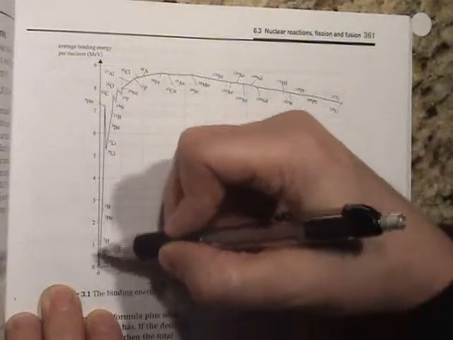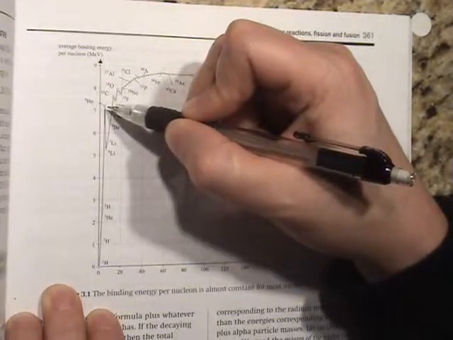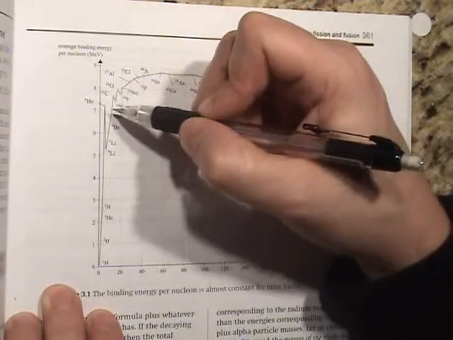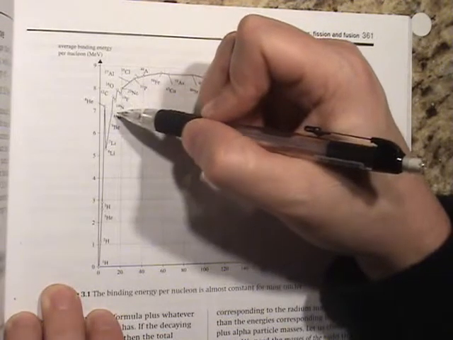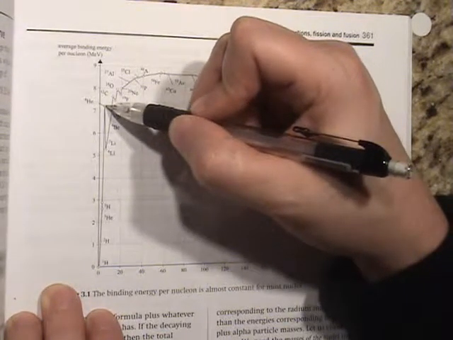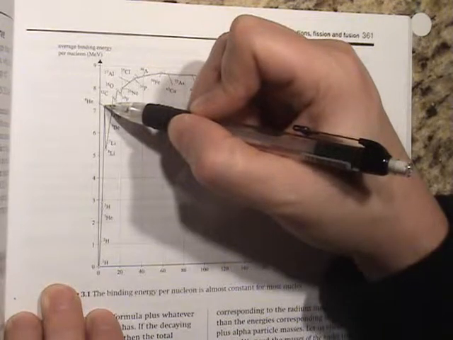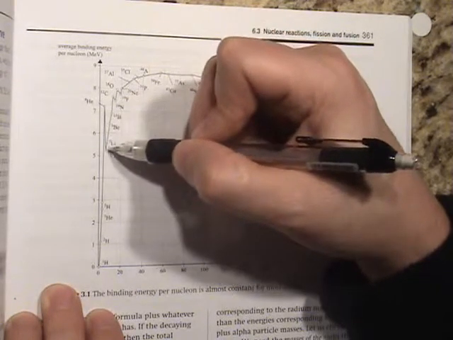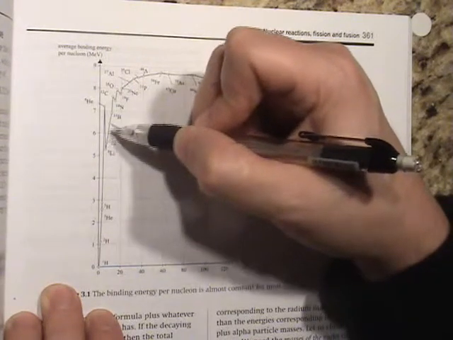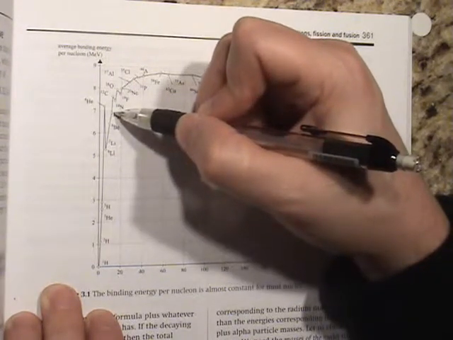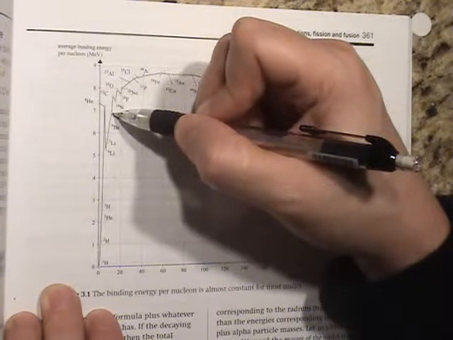So as we move up the curve, we find here was our first one, helium. This guy had a binding energy of approximately 7.1, 7.2, somewhere around there. You can see that after going from helium, the binding energy per nucleon actually drops dramatically. And we move down to several versions of lithium, then beryllium, and then boron.